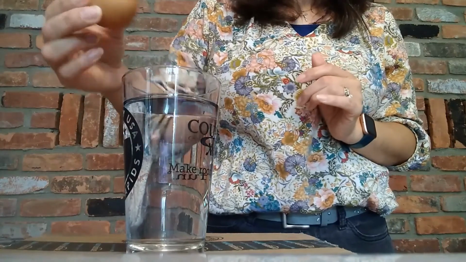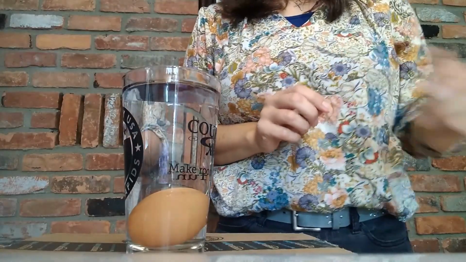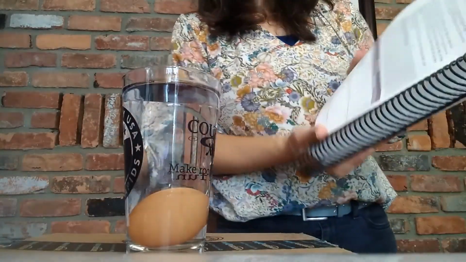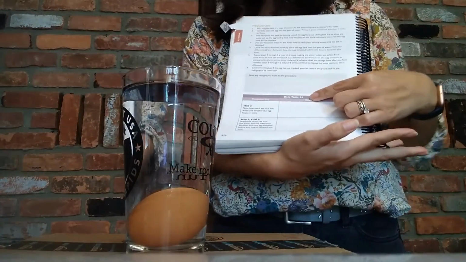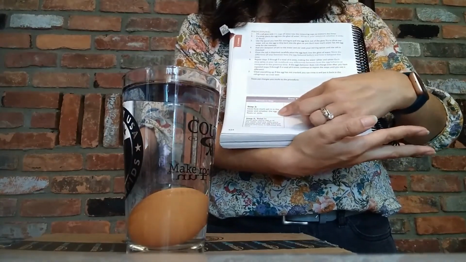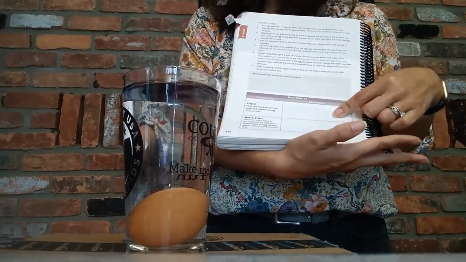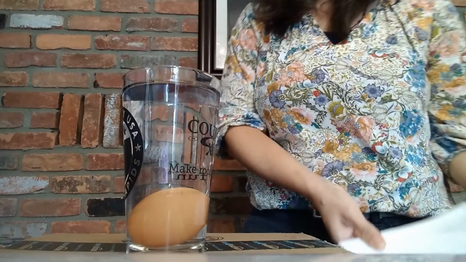All right, I've readjusted things a little bit, so hopefully you can see this better. Now we're going to carefully place the egg into the glass of water. Once we do this, we're going to write in our notebook whether or not it sinks or floats. So gently place it in. All right. So here in your lab notebook, in data table 3.1, in step 2, note how much salt is in the water and whether the egg floats or sinks. So you're going to note that no salt, egg sank. Write that into your book, pause if we need to.